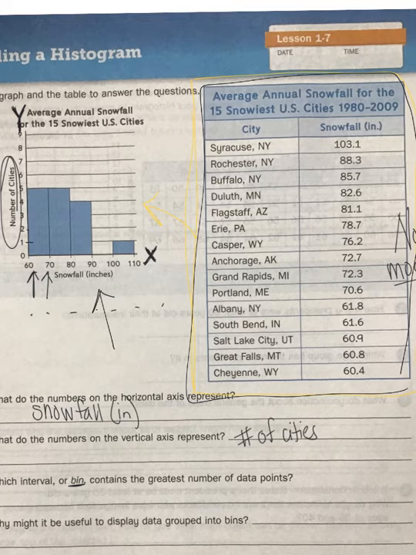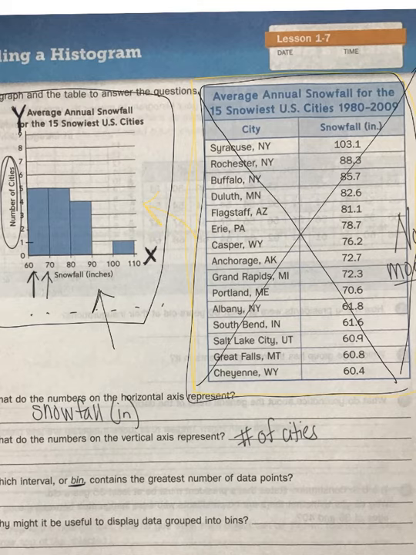Histograms are nice in that they group the data together, so it makes it a little bit more concise, a little bit easier to summarize. The problem is that if this table is not here, so I'm crossing it out, if you pretend you cover that up, we don't know the specific numbers on our histogram, which we're going to talk about, okay? So which interval or bin contains the greatest number of data points? Well, there are actually two of them. Here they are. So we have the 60 to 70 and the 70 to 80.